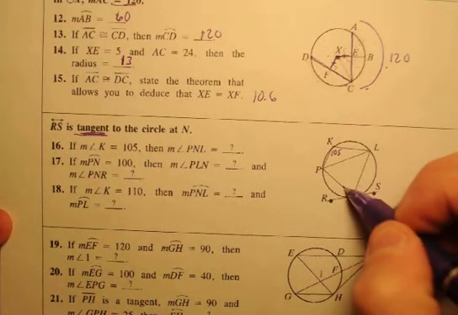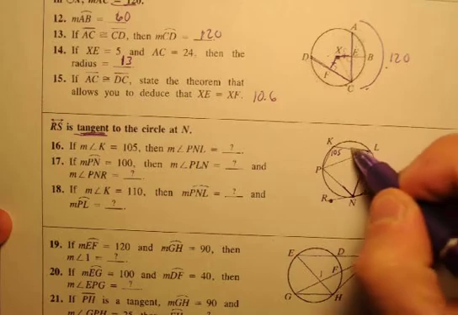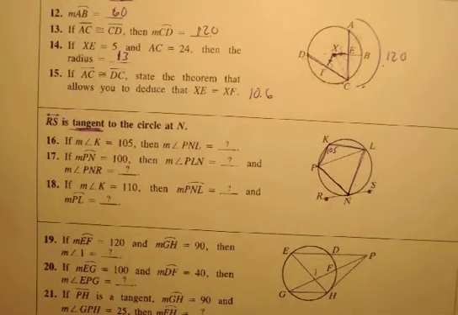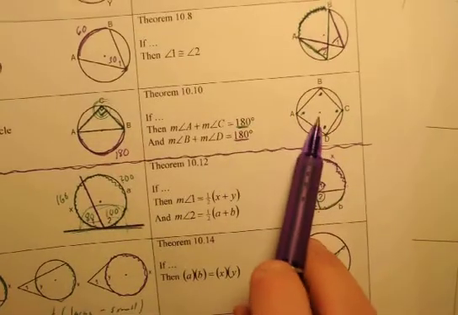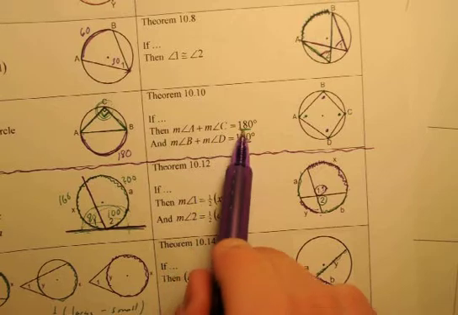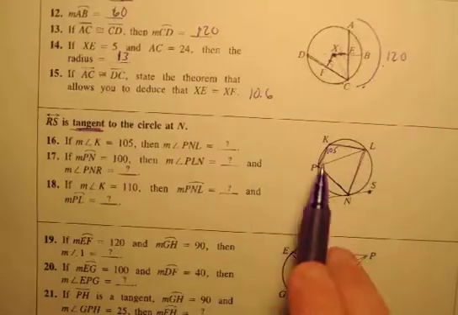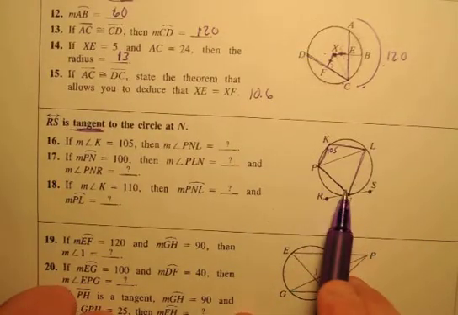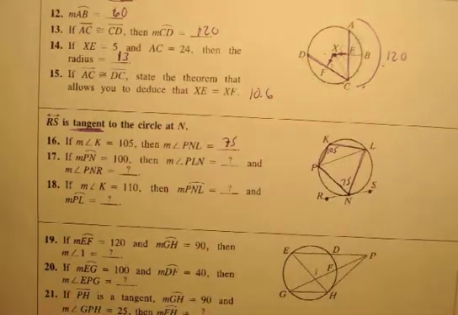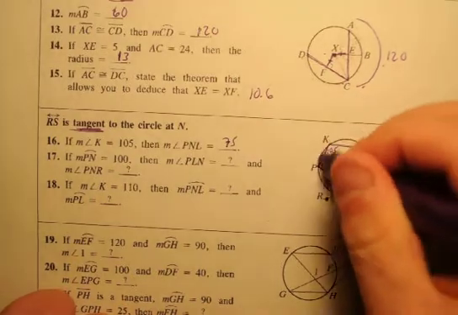Well, here we have ourselves an inscribed quadrilateral. According to Theorem 10.10, in an inscribed quadrilateral, opposite angles have to add up to 180. So if this is 105, this angle here has to be 75. It adds up to 180 degrees.